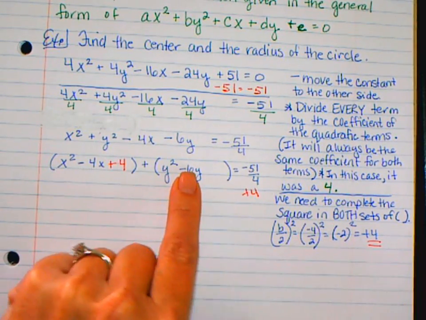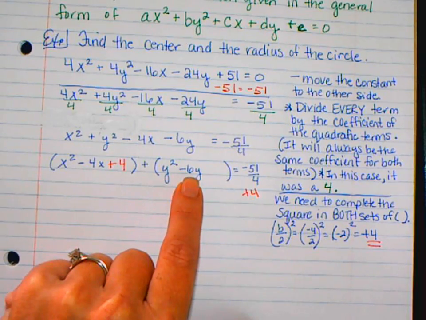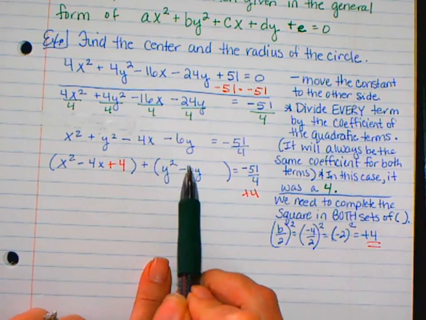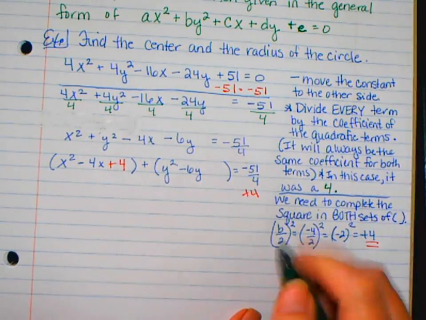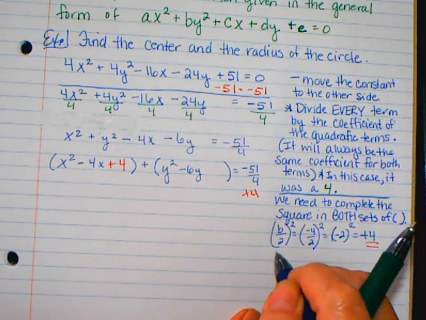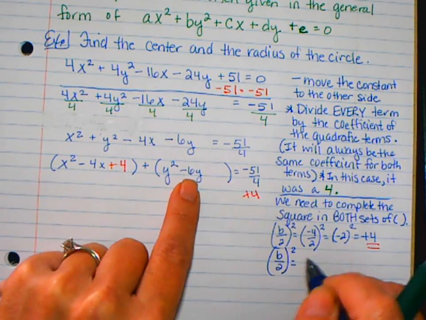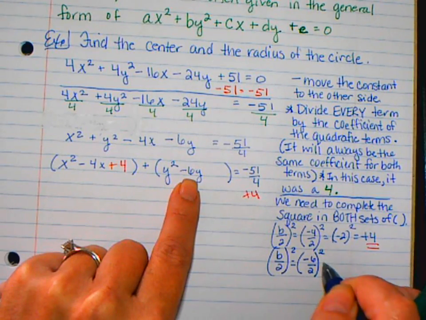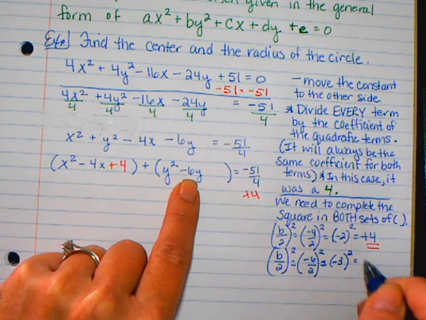Now in my second set of parentheses, the one with the y's, I got to complete the square as well. So I got to do b divided by 2 quantity squared. In this case, a is 1, b is negative 6, c is what we're trying to find to make it a perfect square trinomial. Okay, so we know we do b divided by 2 quantity squared. In this case, b is negative 6. Divide it by 2 and square it. So negative 6 divided by 2 is negative 3. Negative 3 squared is a positive 9.